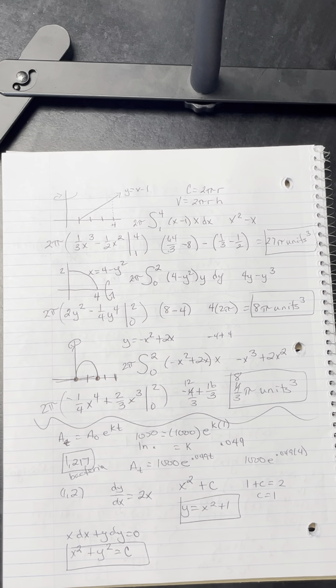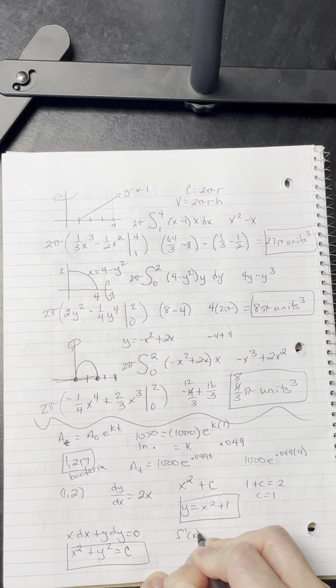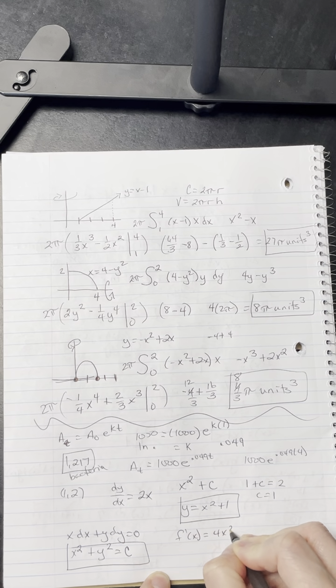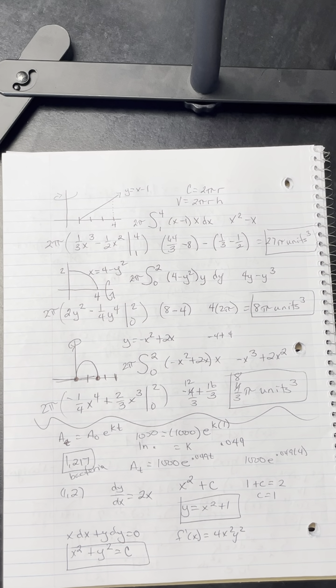Example 4. Find the general solution to the differential function. So f prime of x is 4x squared y squared. Then find the particular solution if the point 1, -1 lies on the graph of the curve. Okay, so we first need to be doing our integration.